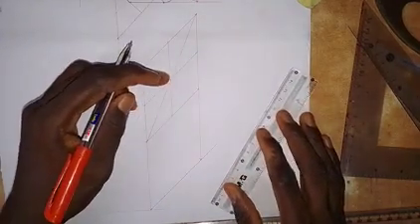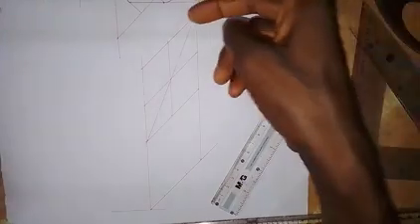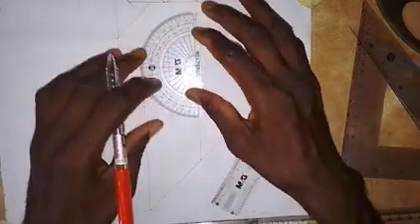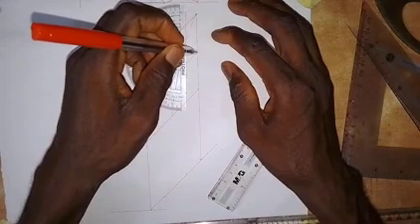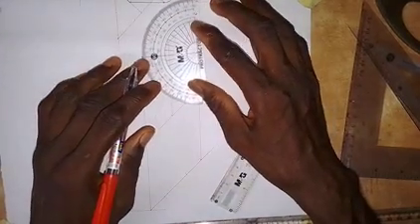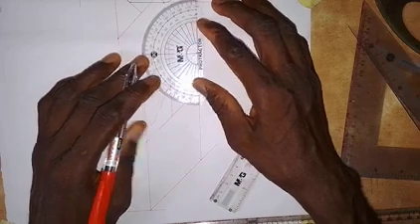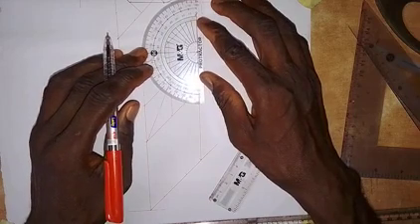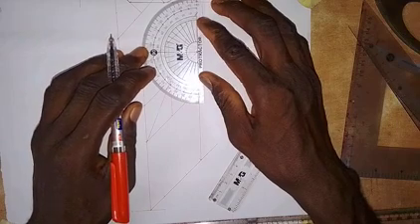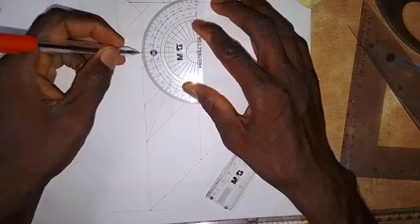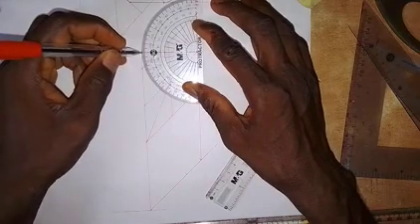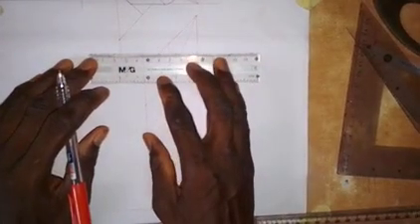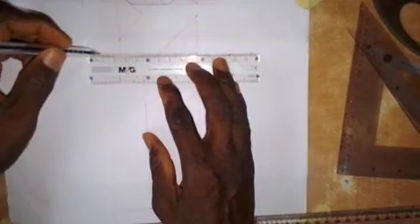Then the next thing that I'm going to do is to draw the curve here, so I will take my protractor. I will set it at this point here like this. I make sure this line on the protractor is on the line. Then this line that goes to 90, I will make a mark, and then draw a line from this point in this direction.